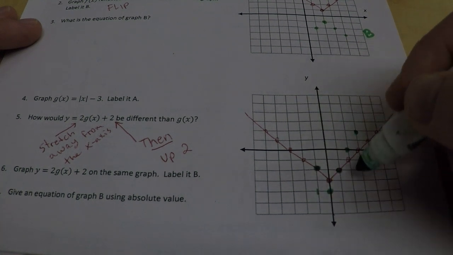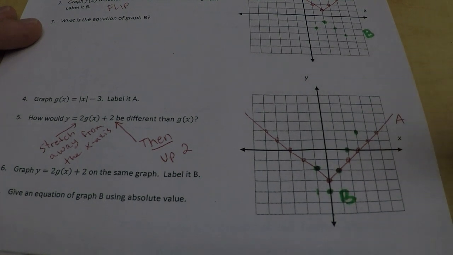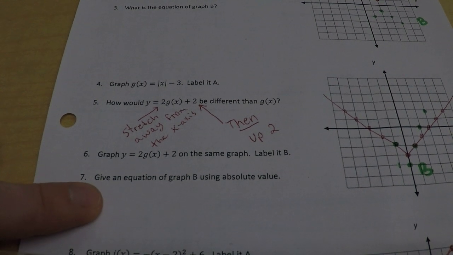So again, here's your new shape. I want you to graph that in, label it B, and then write down the equation down here of this new graph.